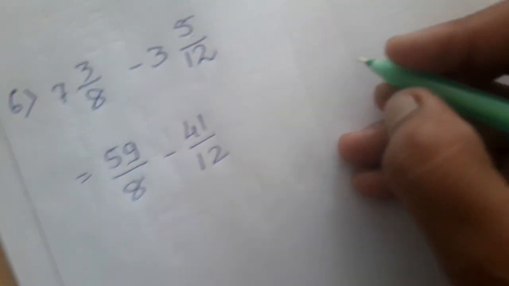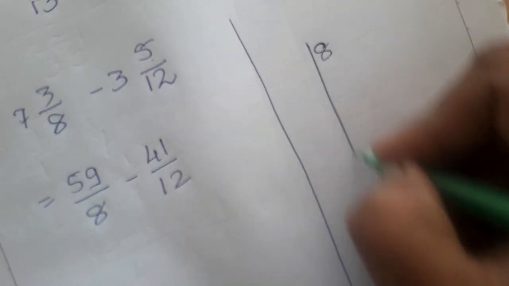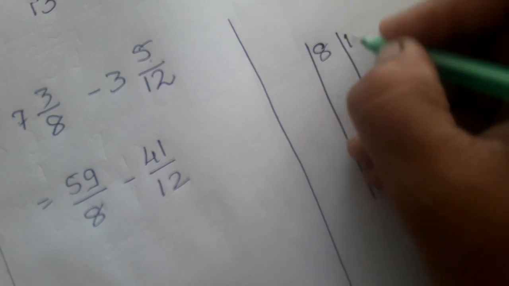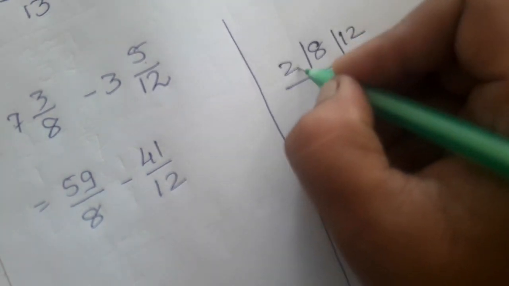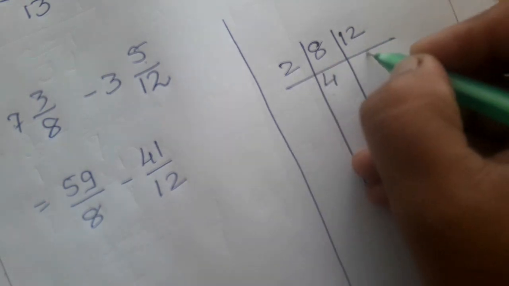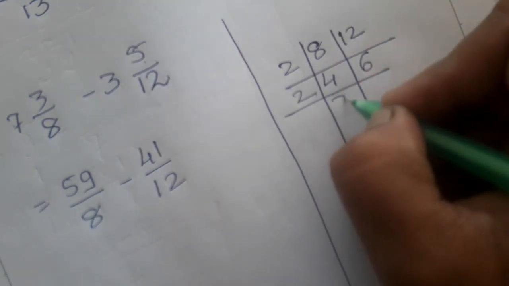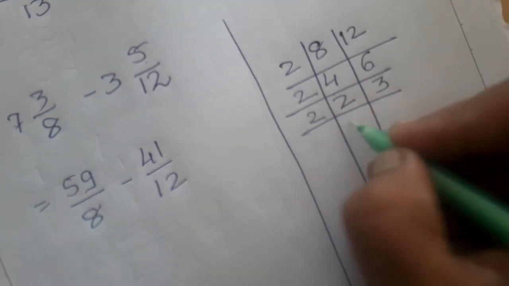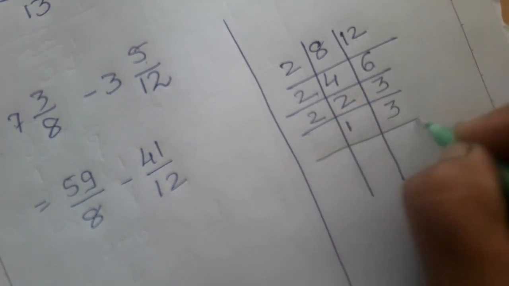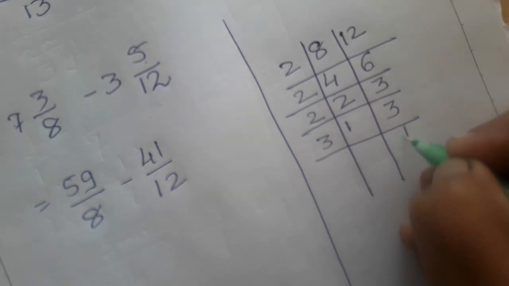Now I have to find the LCM of 8 and 12. So in my rough column, I will find out what is the LCM of 8 and 12. Okay. So 2 4s are 8, 2 6s are 12, 2 2s are 4, 2 3s are 6, 2 1s are 2, and now 3 is a prime number.